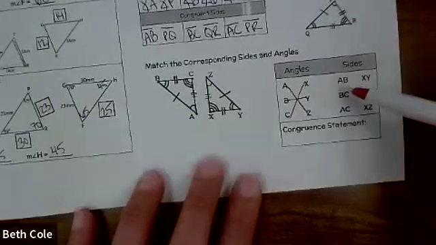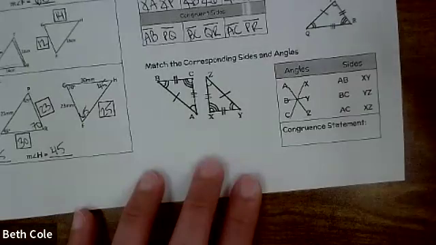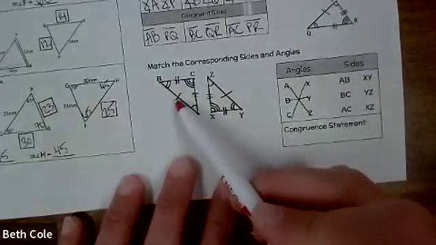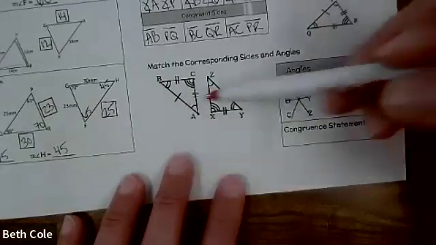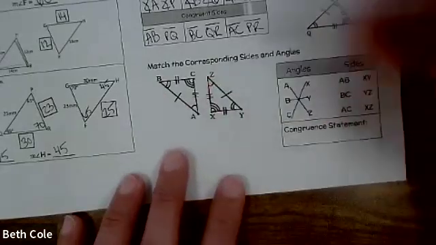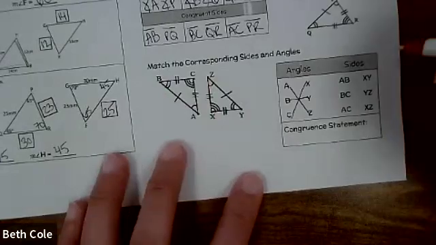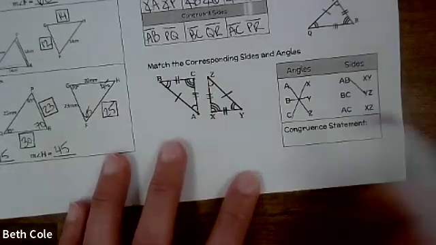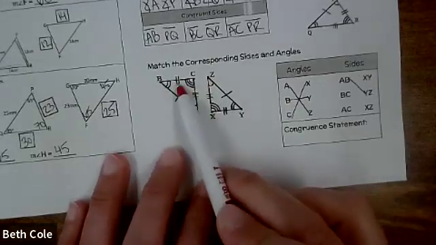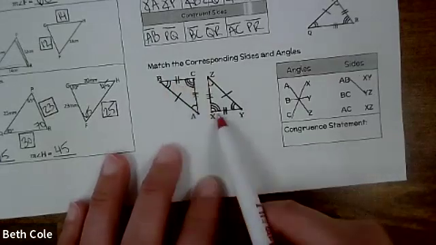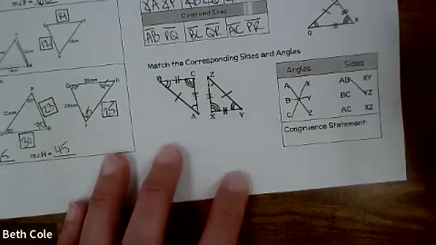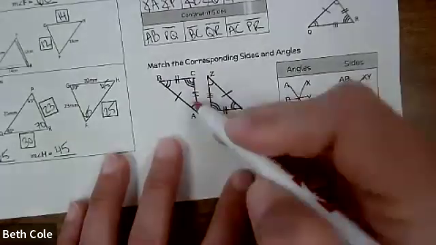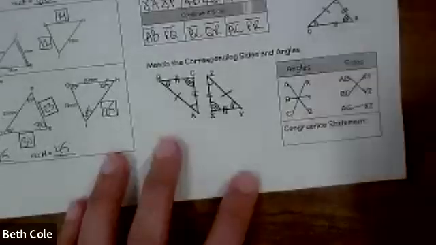All right, sides are a little harder because they have 2 letters. AB, so look at that one. I'm pointing to it. AB has 1 little tick mark. So that's going to match up with which one over here? Yeah, ZY or YZ. Okay, so AB goes to YZ. And then BC has 2 little tick marks. So XY, perfect. So BC goes with XY. And then AC has 3 little tick marks that goes with XZ.